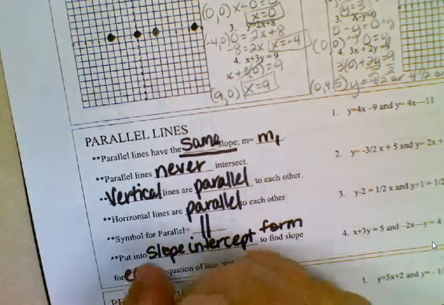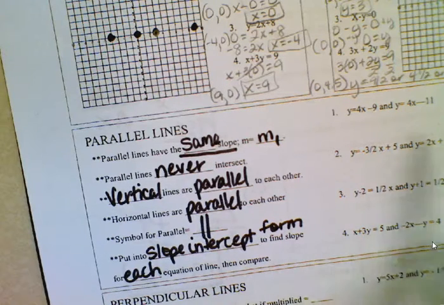To find slope for each equation of a line, and then compare. So these first two, everything's in slope-intercept form. So we're good to go on these.